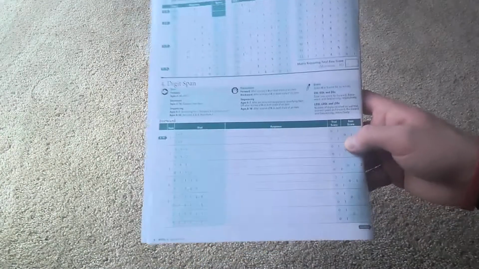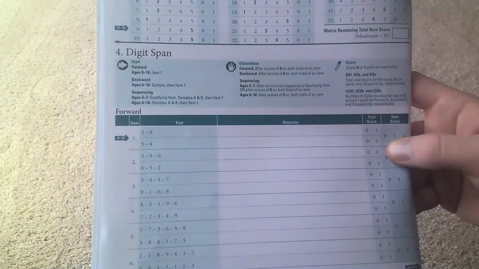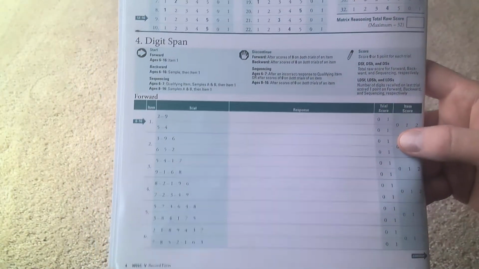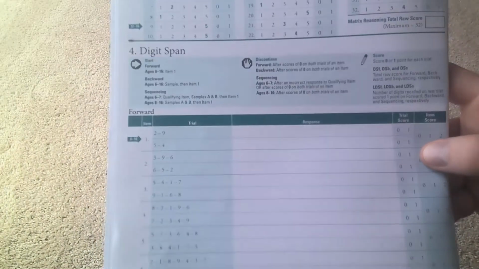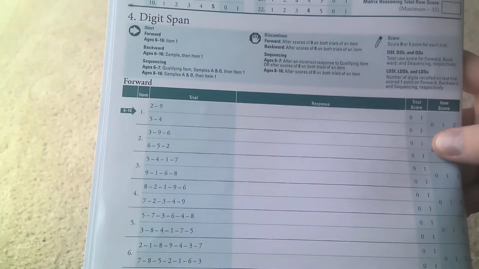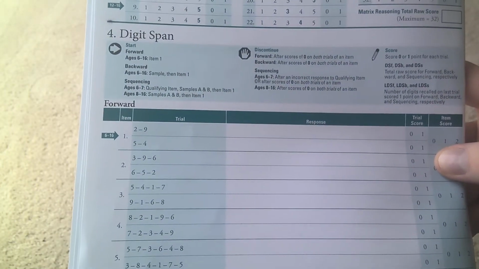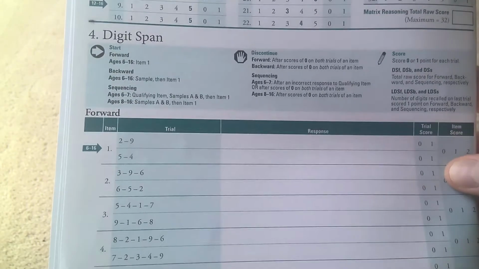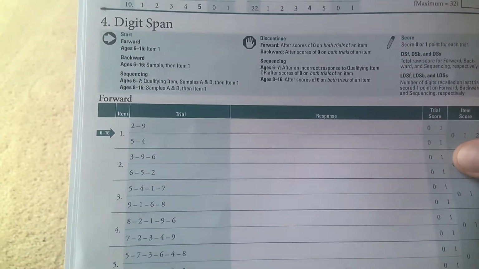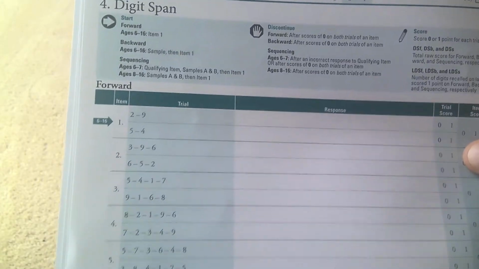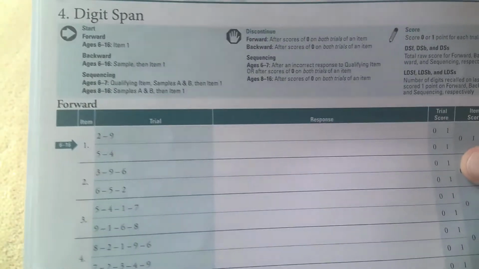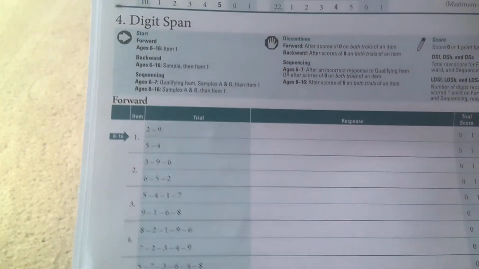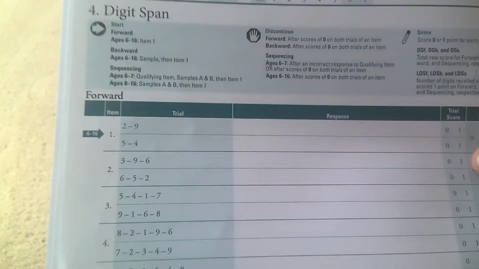So what that ends up looking like, and we'll start here at number 1 for forward, is if it is 2-9, which is the numbers we are supposed to be reading, what you want that to sound like then is like this, the following. 2-9. 2-9. You want about 1 second in between, and you want to drop your voice at the end to indicate that you have completed saying it.